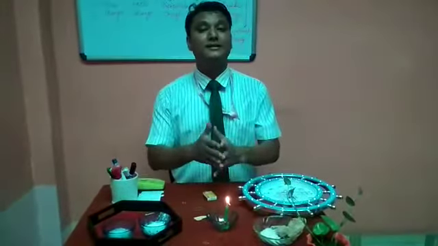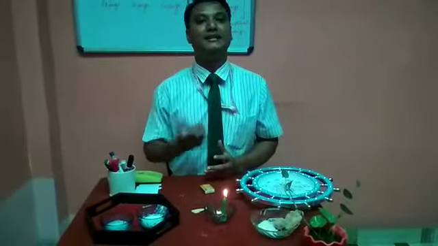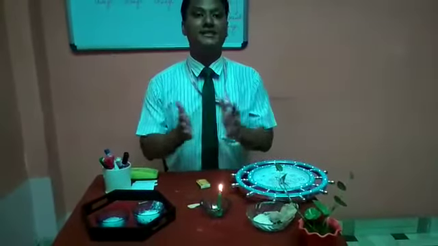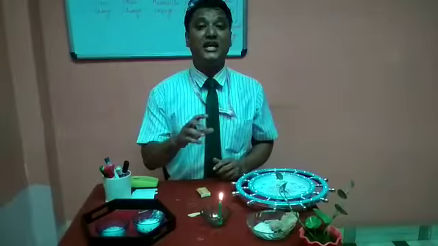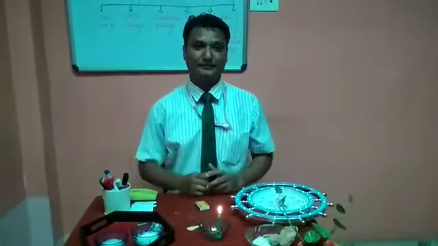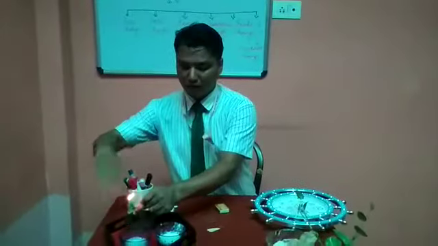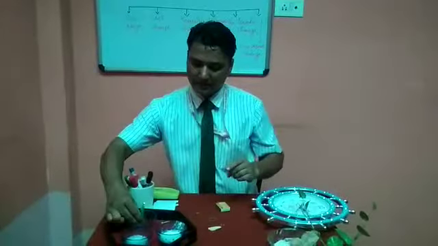Once the wax is melted, again it can be solidified and make wax again. So this is reversible change. The change which can reverse, the change which can be brought back. Be careful while you handle such things. Do these things in presence of your elders.